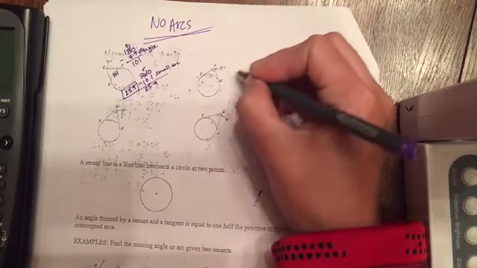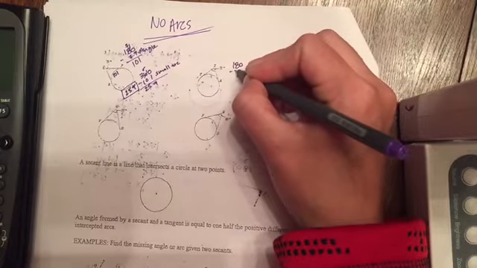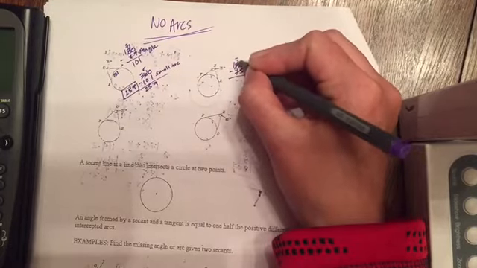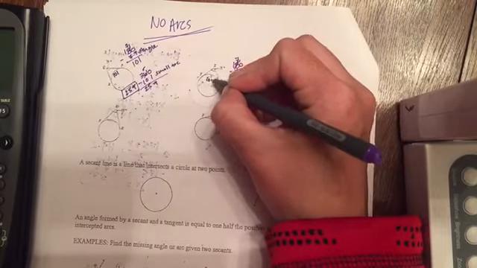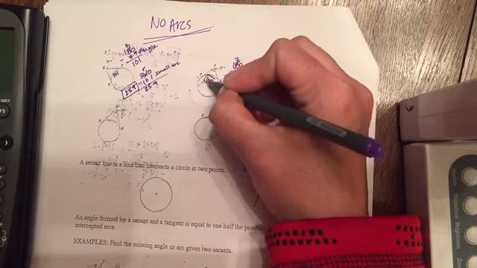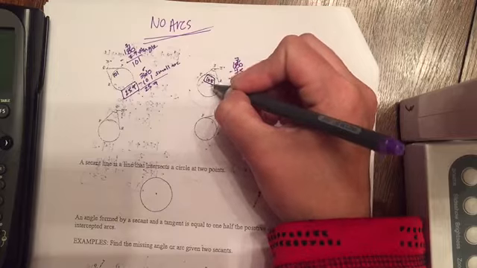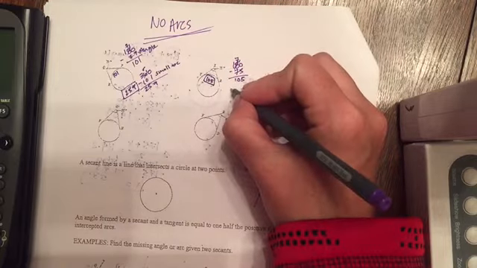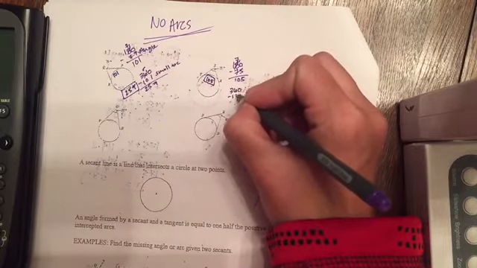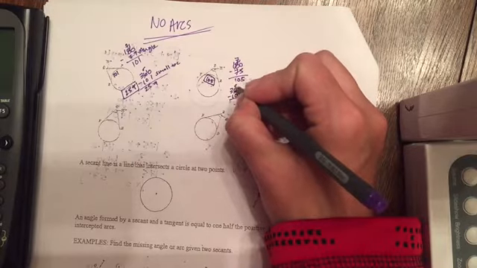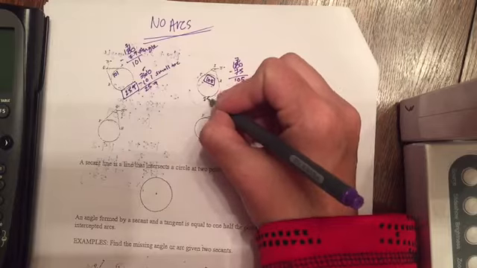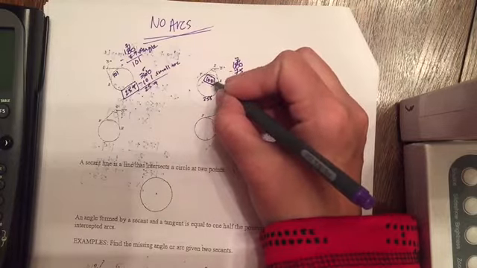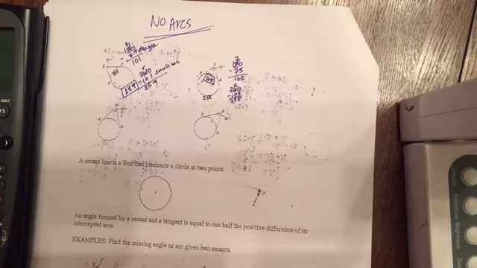There's no arc. 180 minus the 75 is 105. That is where the question mark is, so you could stop. If you wanted to check what the big arc is, you would do 360 minus the 105. But that would be your answer because that's where the question mark is.